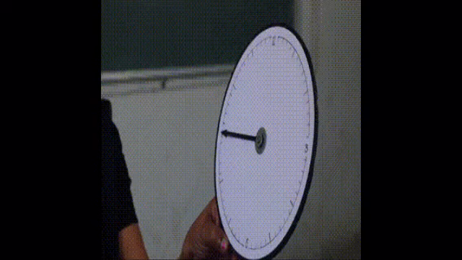For 1/4 rotation, you can always add 3. Suppose it is 2 o'clock. What is 1/4 rotation? 2 plus 3, 5 o'clock. If it is a half rotation, the students can add 6. Suppose the time shows 5 o'clock. What is half rotation? Half rotation means 5 plus 6, so 11 o'clock.